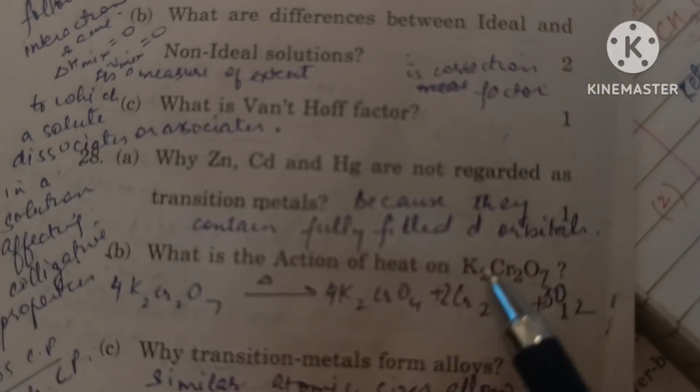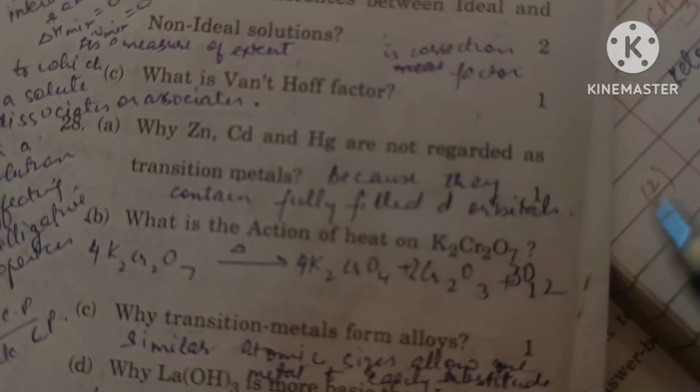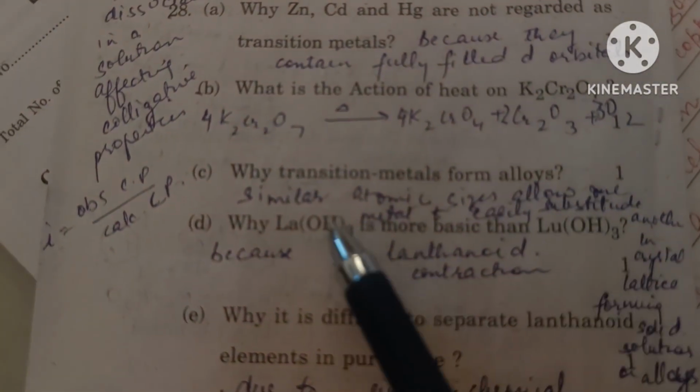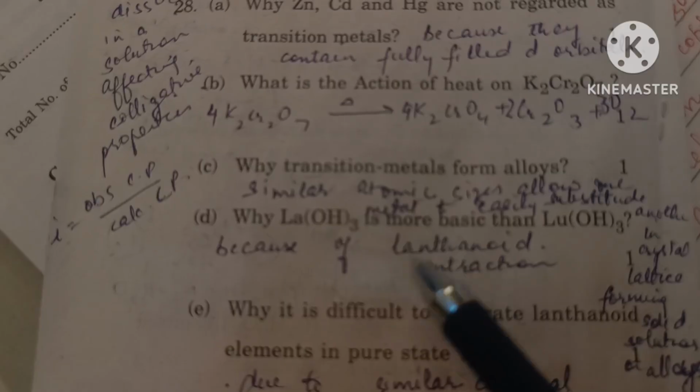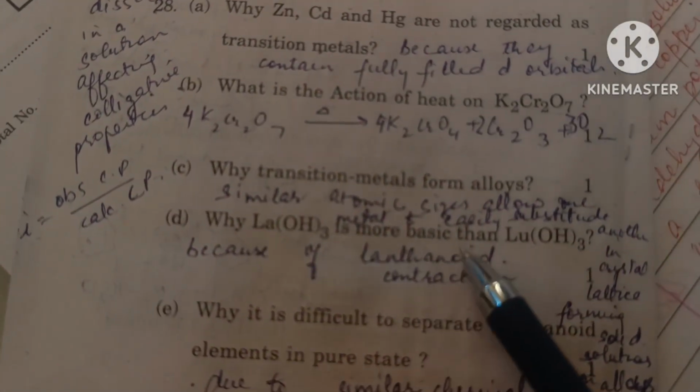What is the action of heat on potassium dichromate? It decomposes to give potassium chromate, chromic oxide and oxygen. Why transition metals form alloys? Because of similar atomic sizes that allow one metal to be replaced by another metal, so they can form alloys.